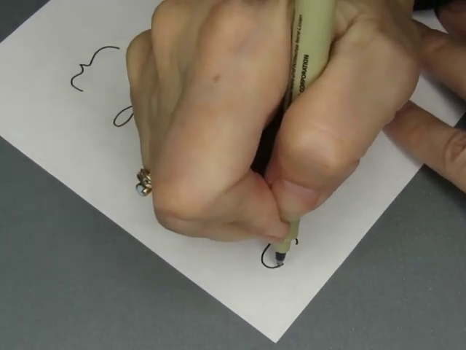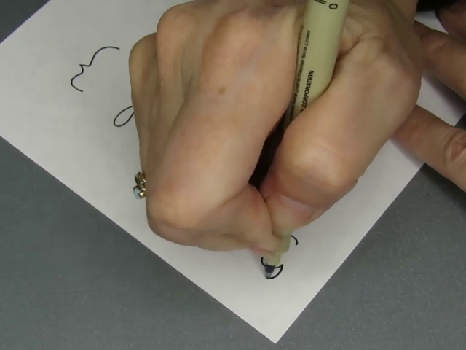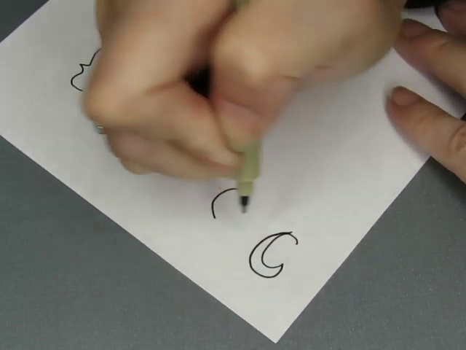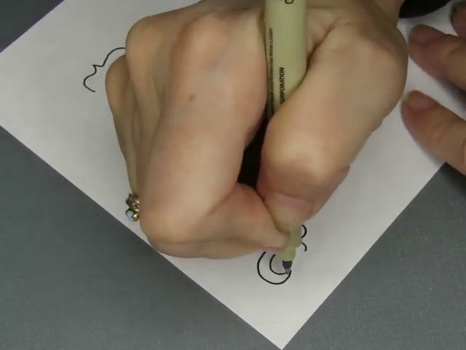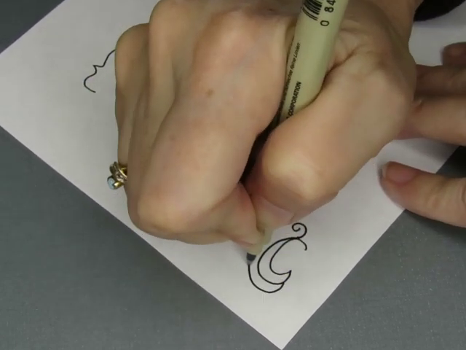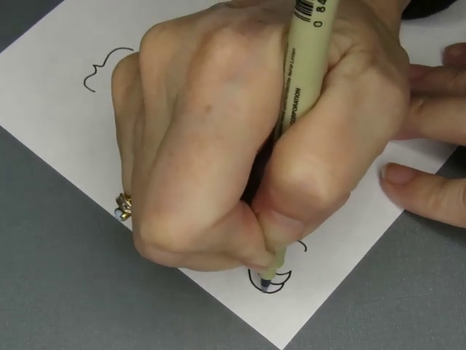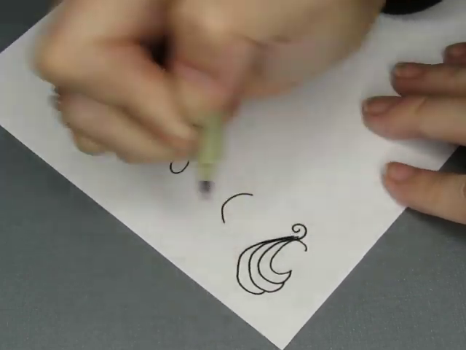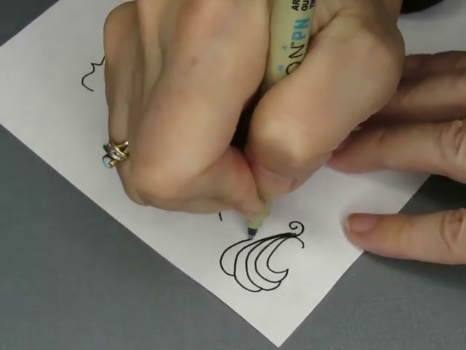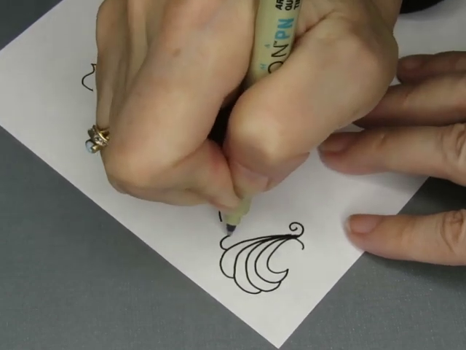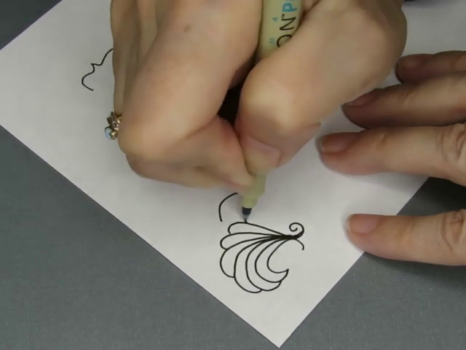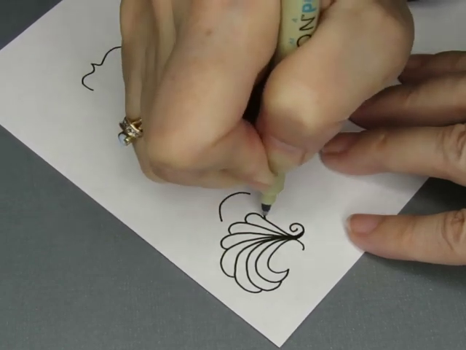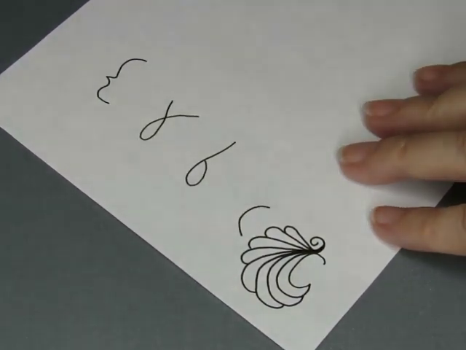So let's start this one. We're going to come up and come down. And maybe I'll put a little circle there because a goofy thing happened. And there. There we go.